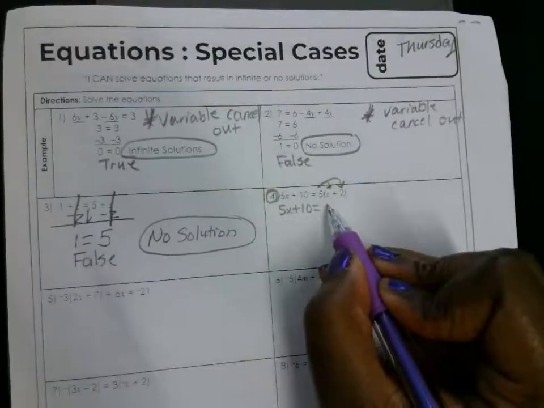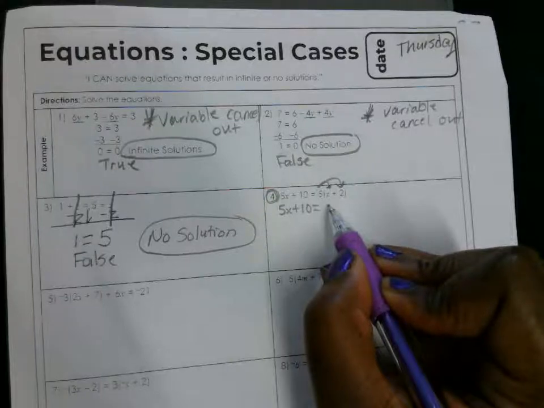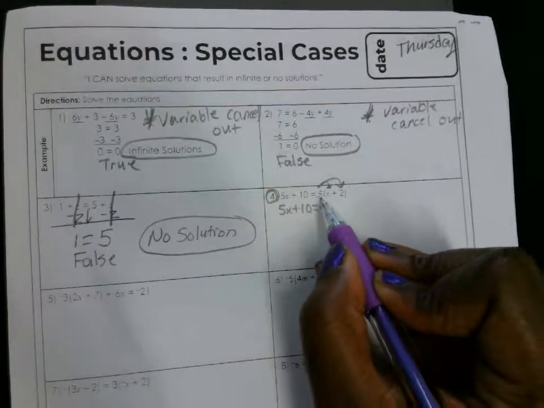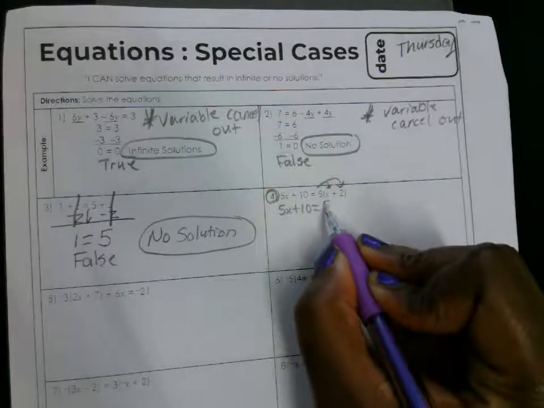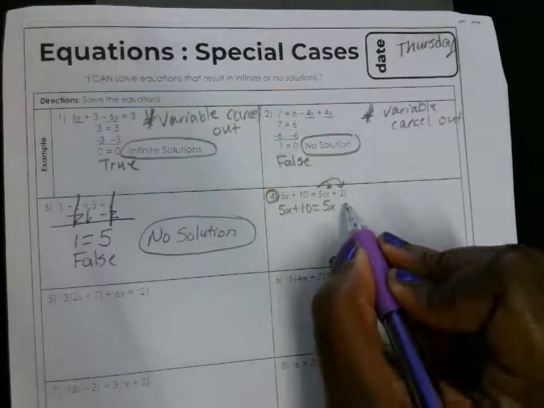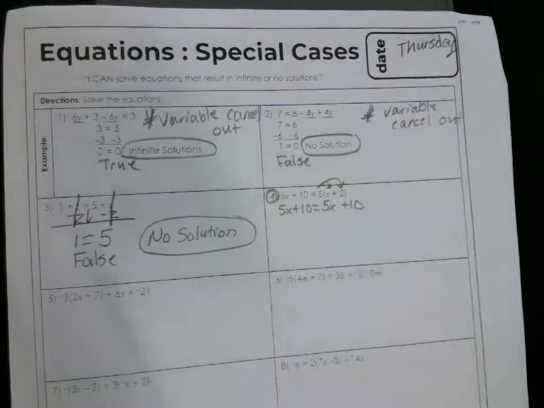Jameson, what are you going to get on this side? 5x, plus 10. All right. Okay, sit up, please. Ladies, y'all sit up. Write this down, sweetie.